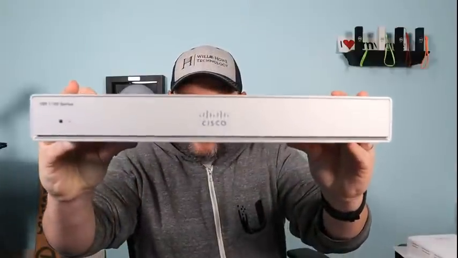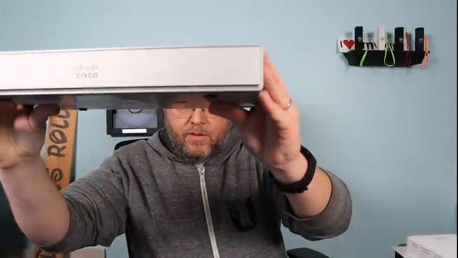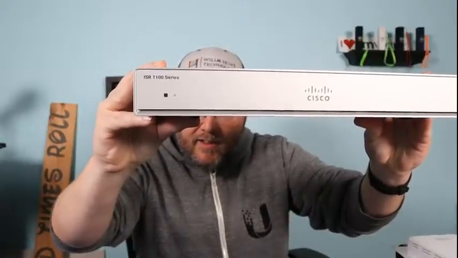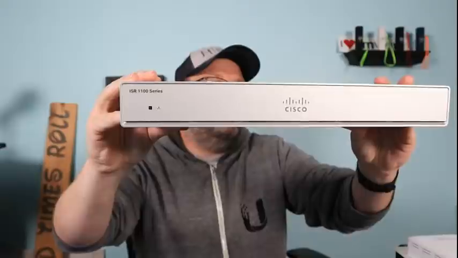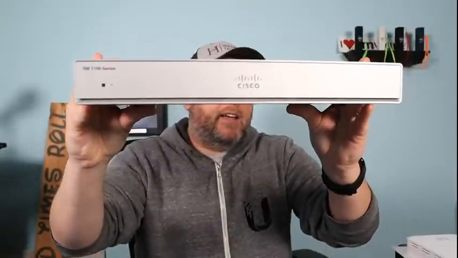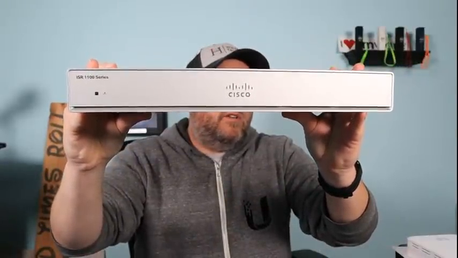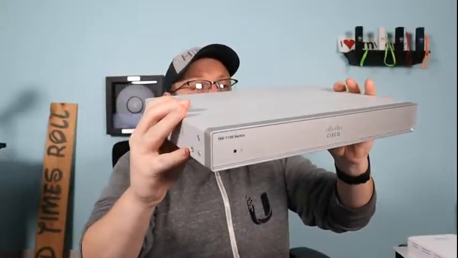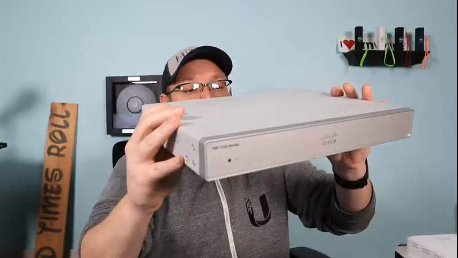But all right, so this next piece that we've got is the Cisco ISR 1100 series. I was looking right at the model number on the back. This is the C1111-8P. And on the back, you're going to see we've got 8 PoE ports.